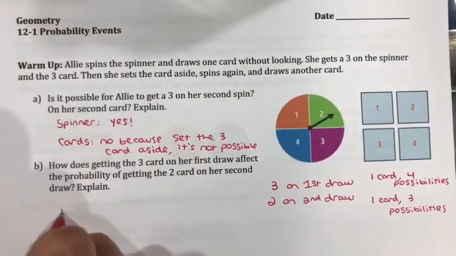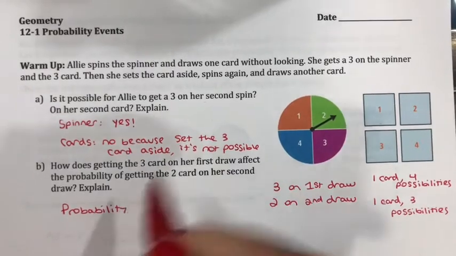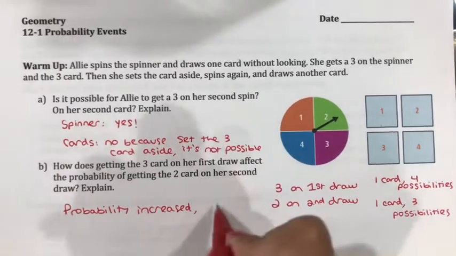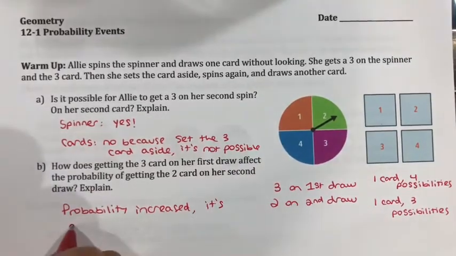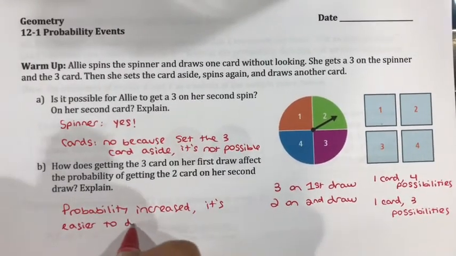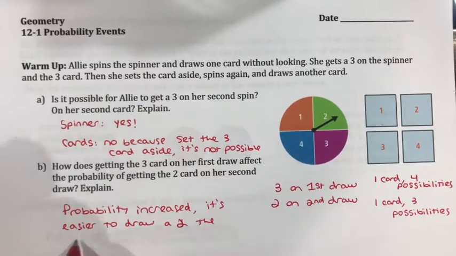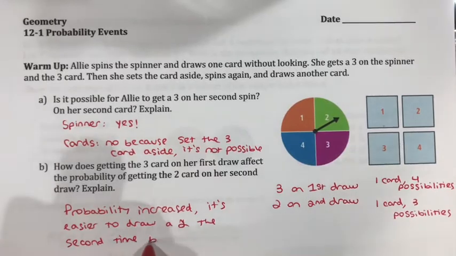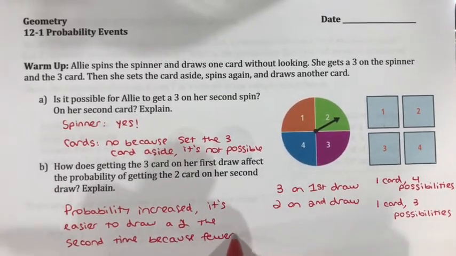We call that the probability increased. It's easier to draw a 2 the second time because there are fewer cards.